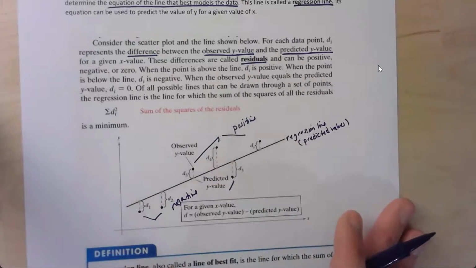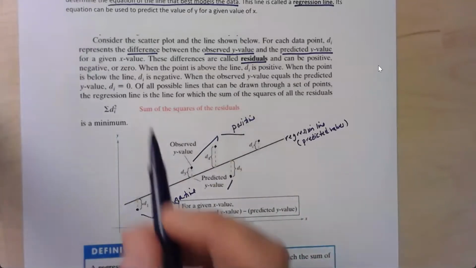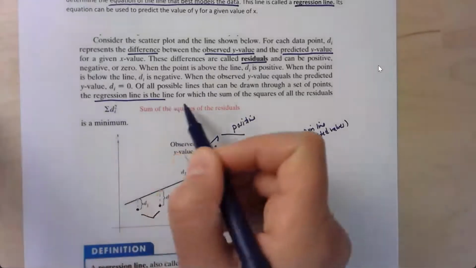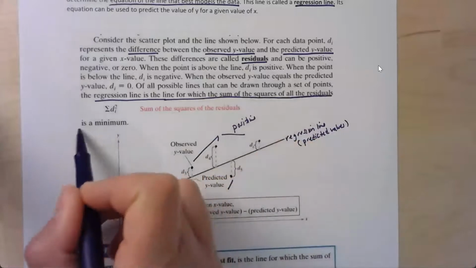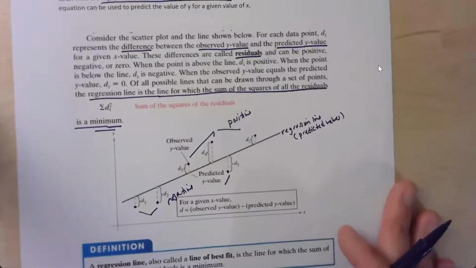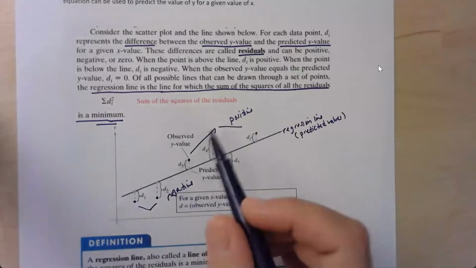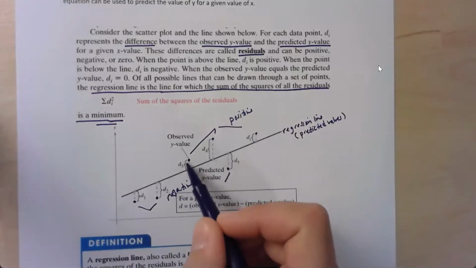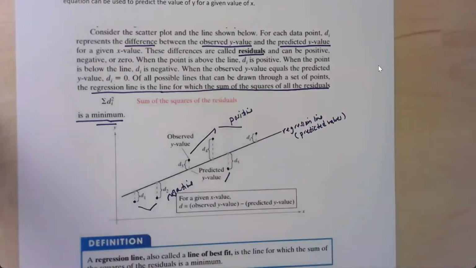meaning that it lies exactly on the line. Of all possible lines that can be drawn through the set of points, the regression line is the line for which the sum of the squares of all residuals is minimum. So that's what we're doing with the regression line: we're minimizing these distances, the residuals, between the observed values and the predicted values.